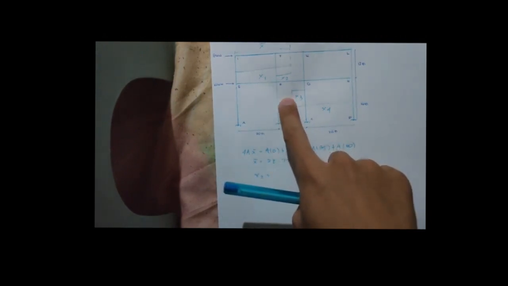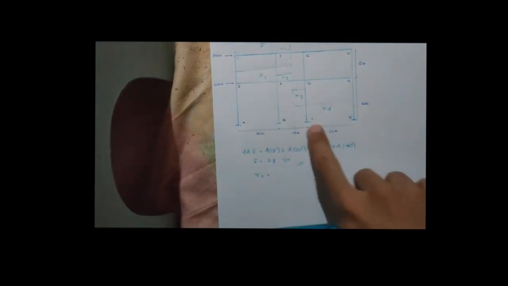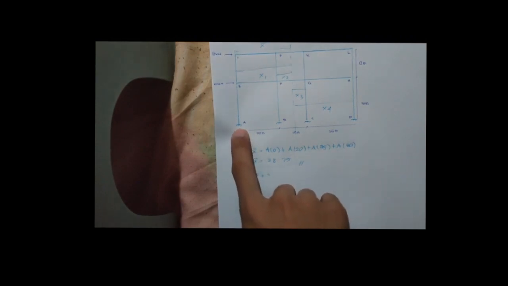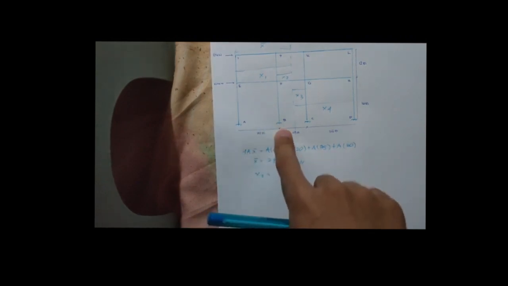In order to get x2, since we have x1, which is 28.75, minus our column A to B, 20, so that we can get x2. So 28.75 minus 20 is equal to 8.75, which is our x2.